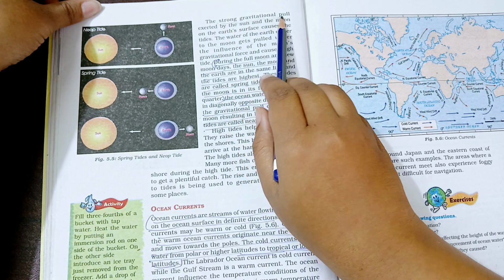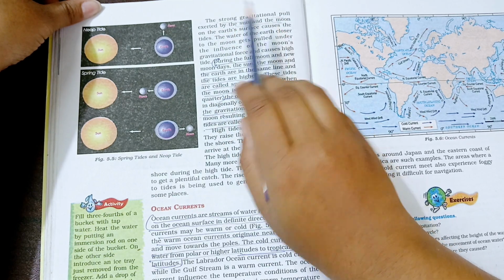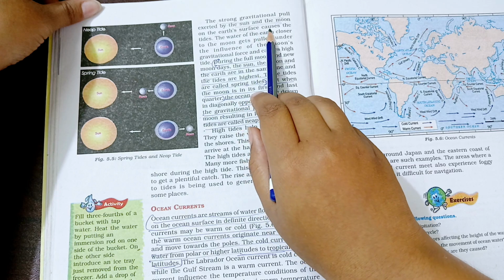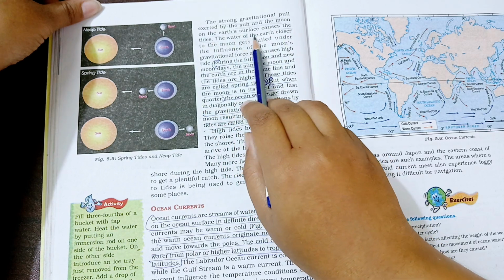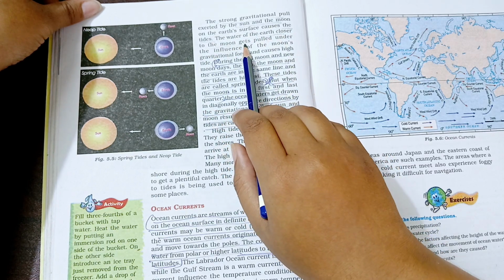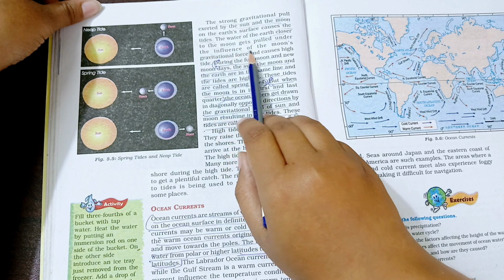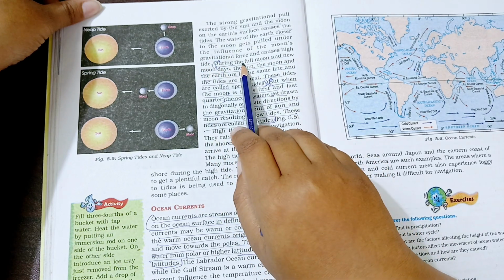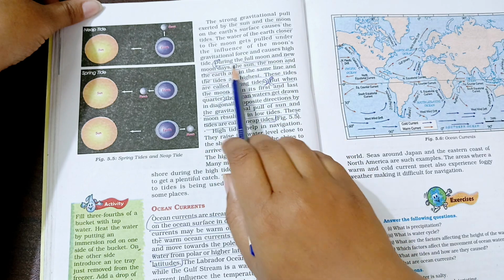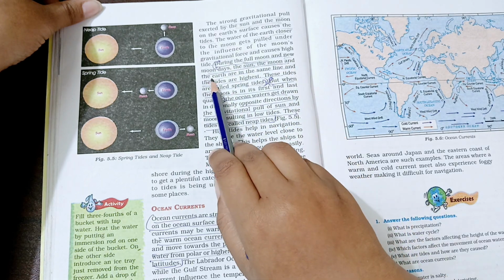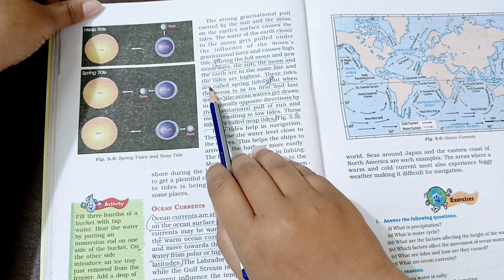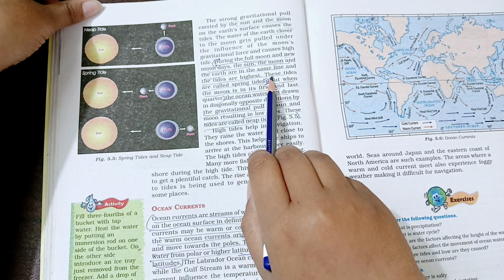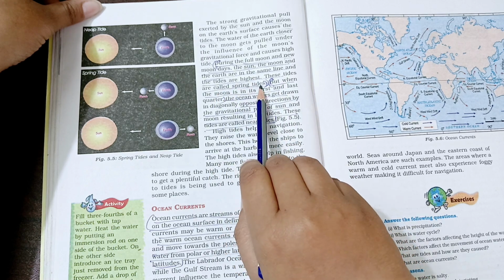The strong gravitational pull exerted by the sun and the moon on the earth's surface causes the tides. The water of the earth closer to the moon gets pulled under the influence of the moon's gravitational force, and causes high tide. During the full moon and new moon days, the sun, the moon, and the earth are in the same line and the tides are highest. These tides are called spring tides.